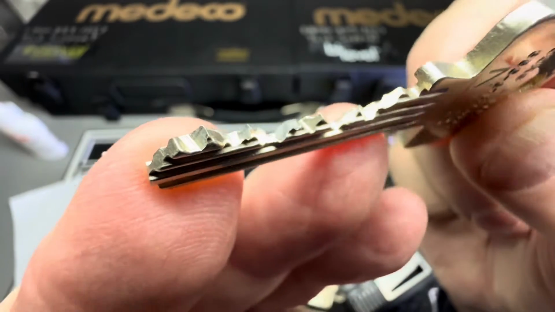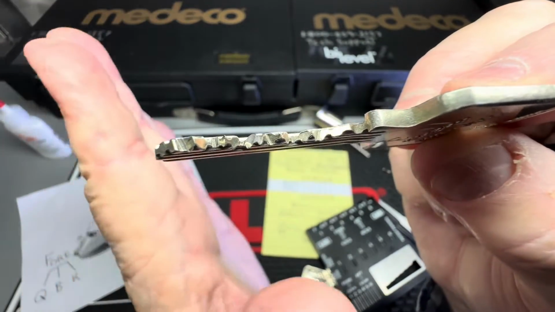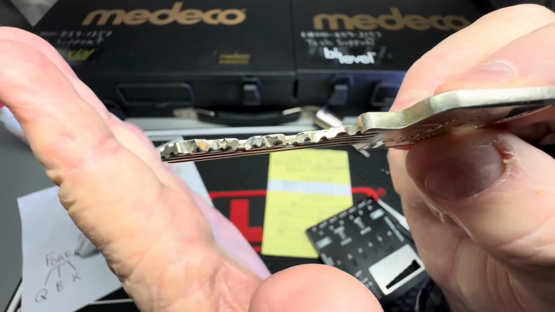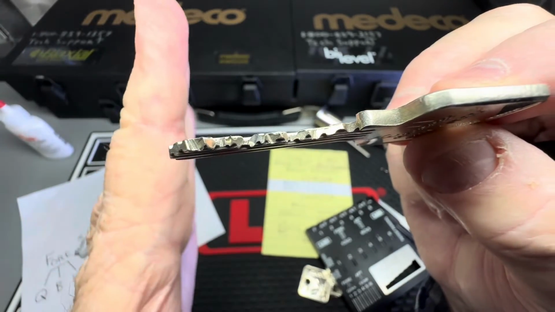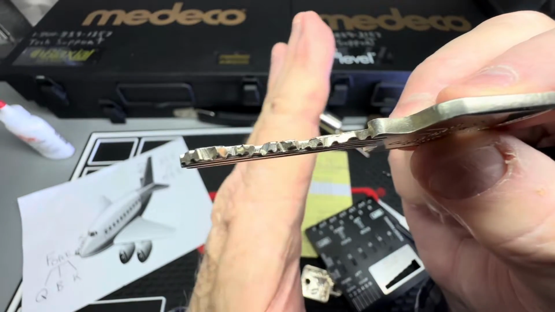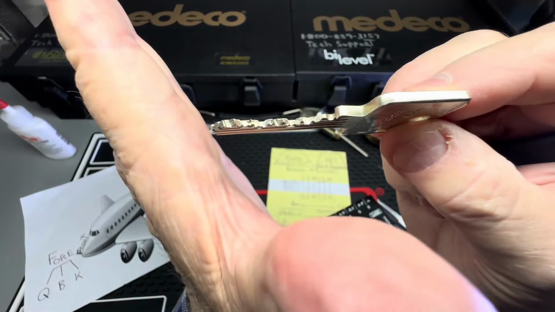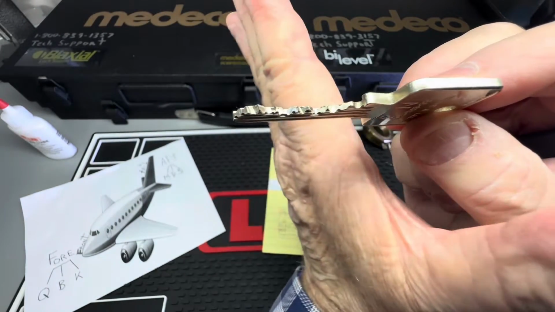Look at the cuts on them. See, they're all on different pitches. Doesn't mean that the pitch is fore and aft. It just means that they're cut on different angles. It really doesn't mean that if the pitch is fore or aft.